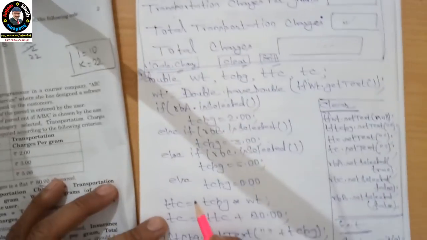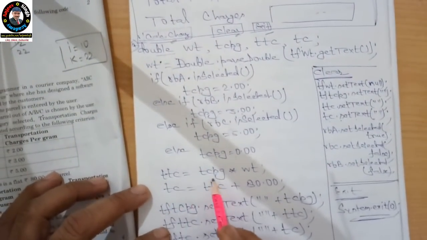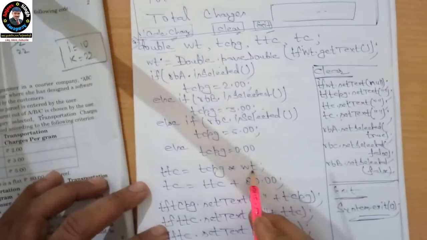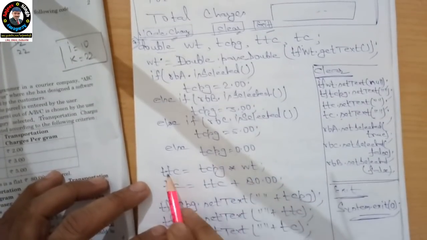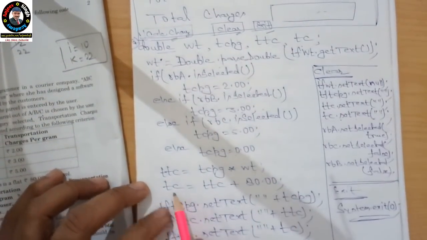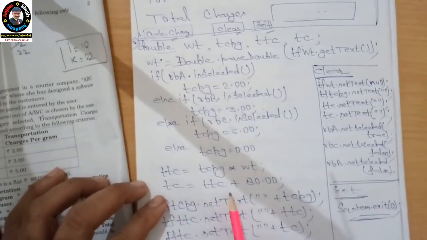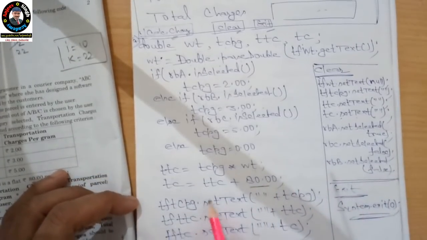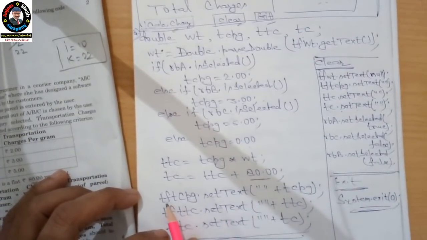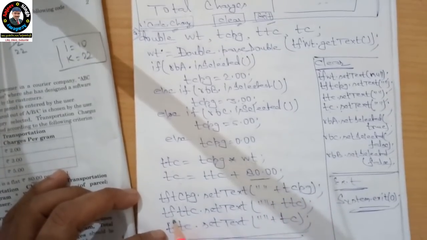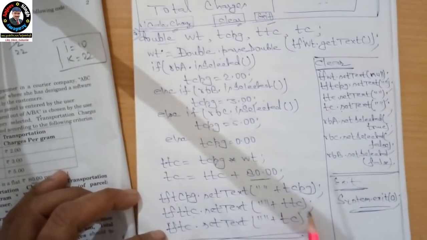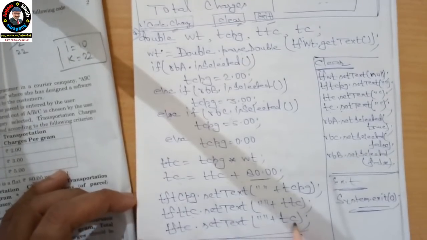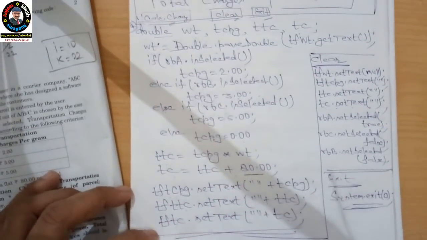Then you have to calculate the total transportation charge. TTC is equal to TCPG multiplied by weight, and you will calculate the total transportation charge. Then you have to calculate the total charge. It is the total transportation charge plus the insurance charge, that is the flat 80 rupees given there. Now you have to show the information in the text fields. So the transportation charge per gram text field setText TCPG, the total transportation charge setText TTC, and the total charges setText TC. So you just show the result in the respective text fields.